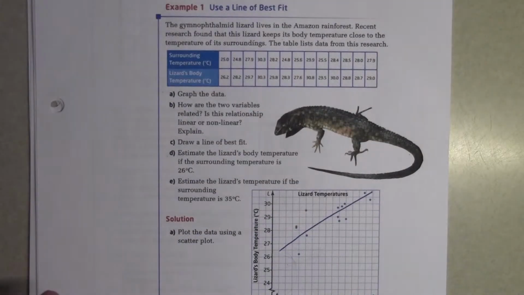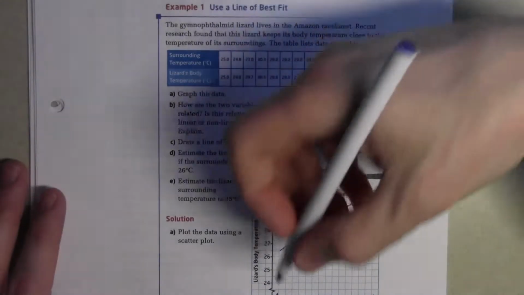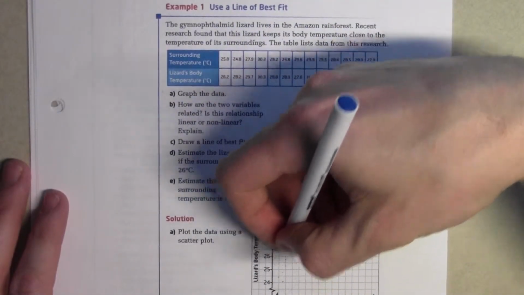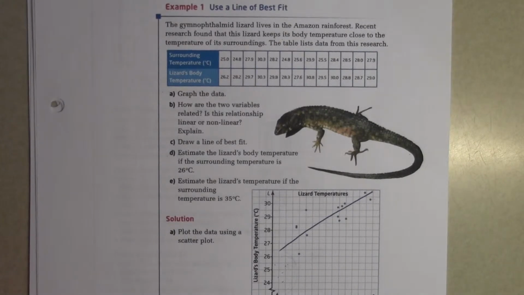Justin? Sir, for a curve of best fit, do you need to have points at the beginning area? Yes, there would have had to have been points over here. We'll see that in the next example. Tyler? Does it all depend on where your points are? So if the points plotted on the graph create a sort of curve shape, like what Justin was saying? Right, you would put a curve of best fit. And we'll see that in a minute.